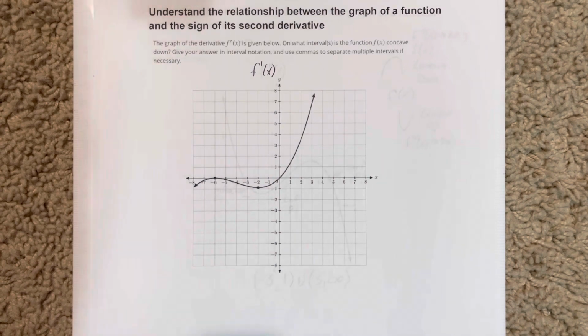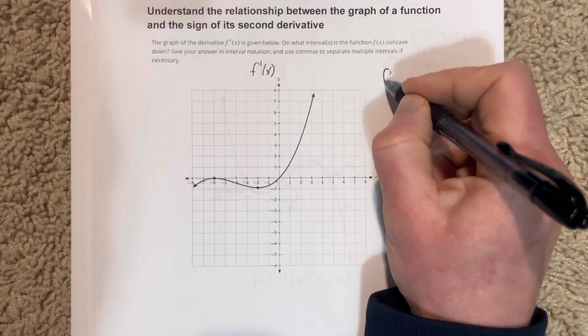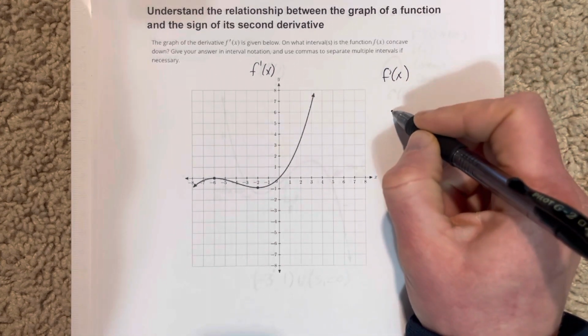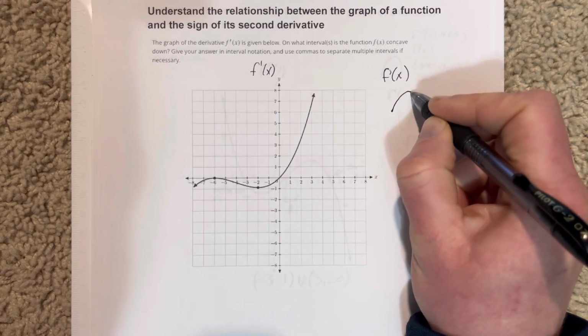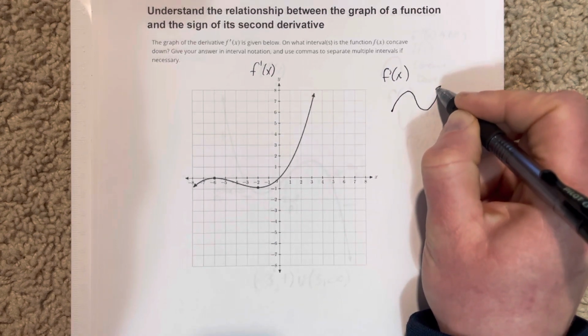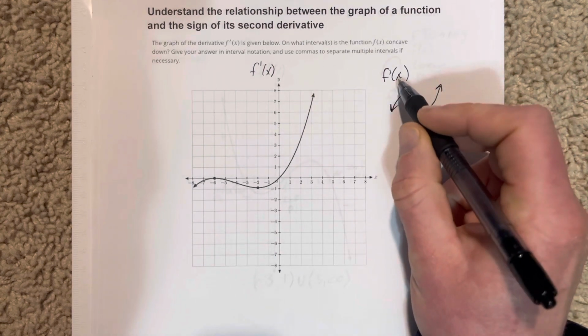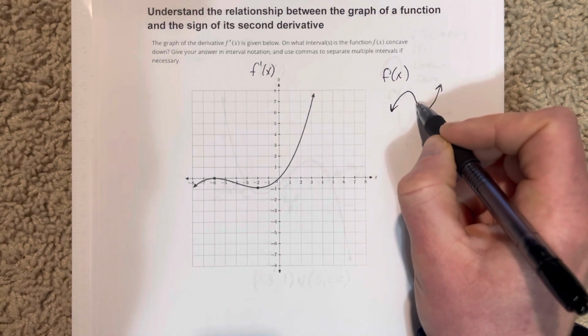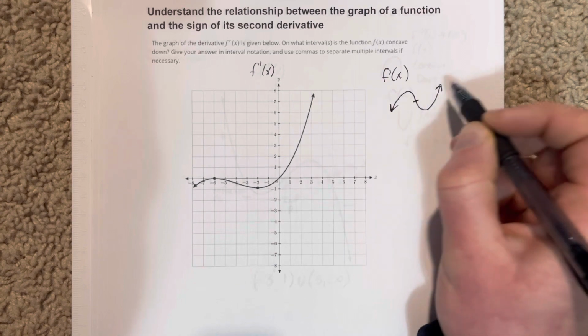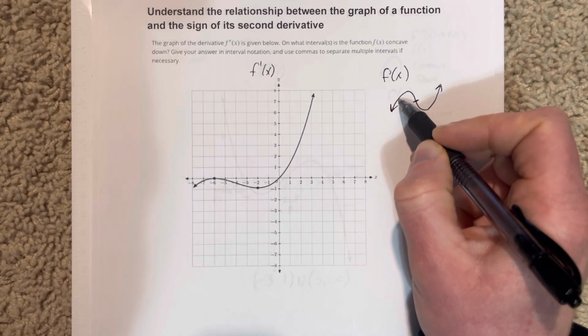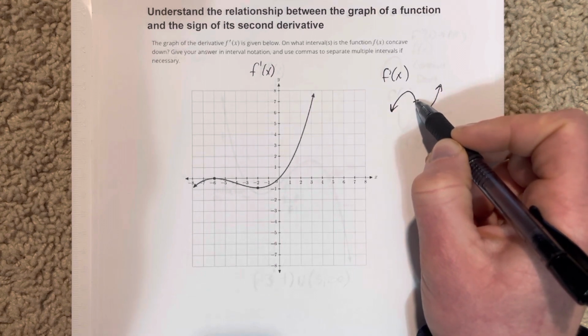So we have to think about what it means for f of x to be concave down. So let's say I have a function that looks like this. I'm just making this up, so this does not look like our actual function here. Well, this is concave down, right? Here's an inflection point right here. This would be concave down basically this entire way till we get to this point here.